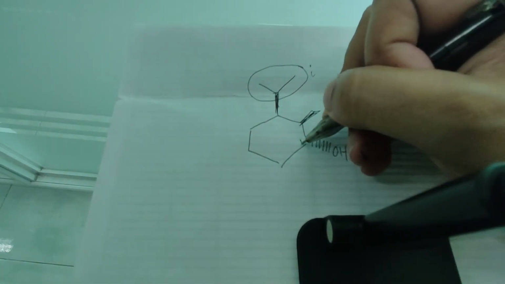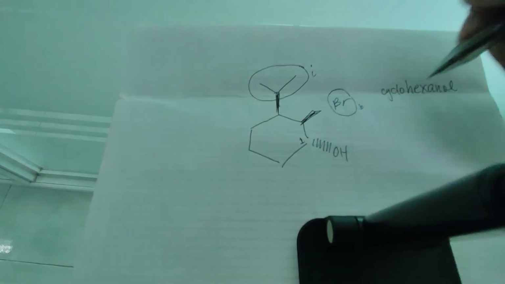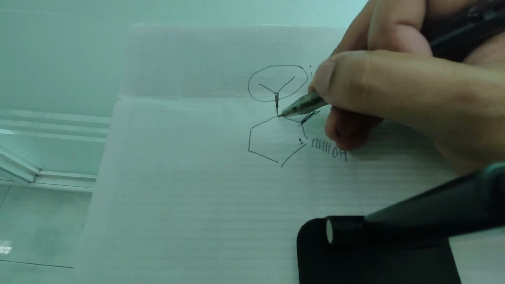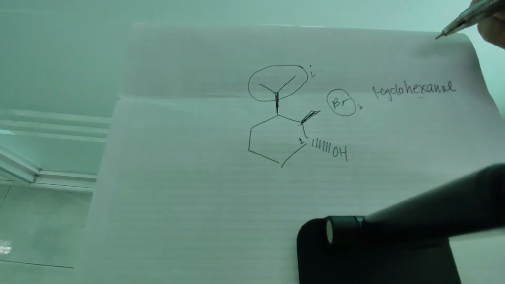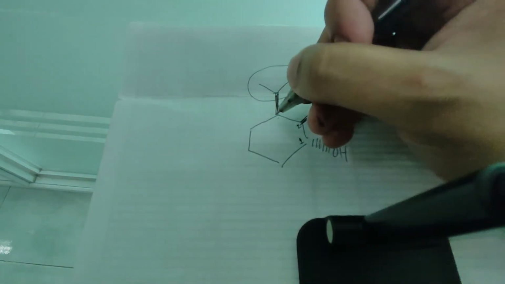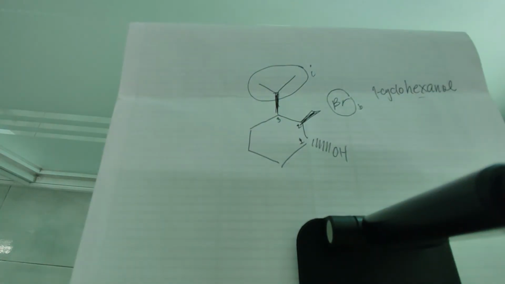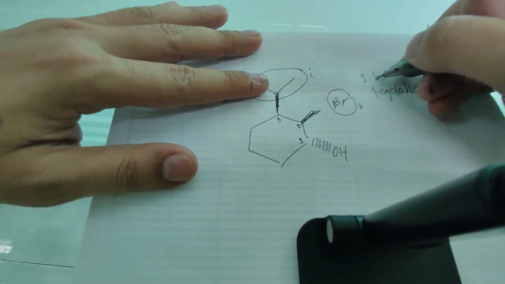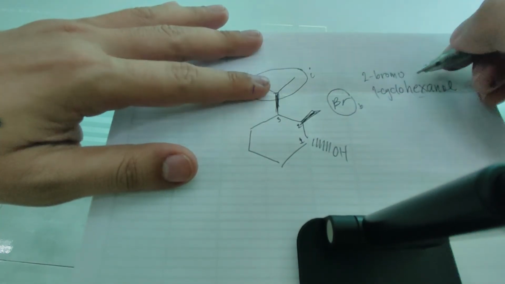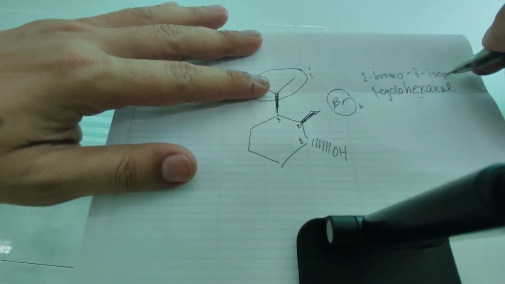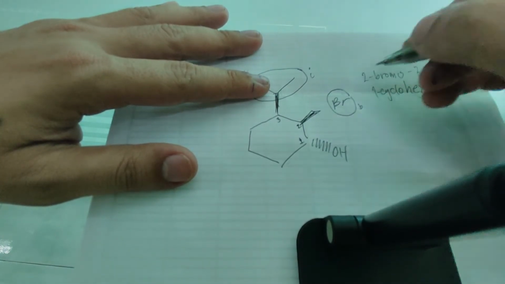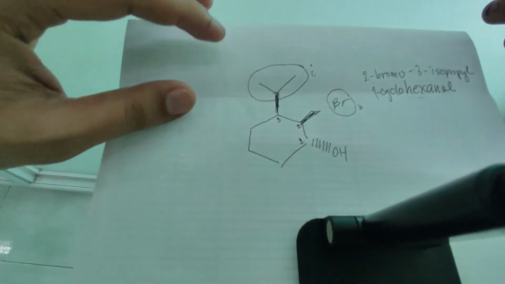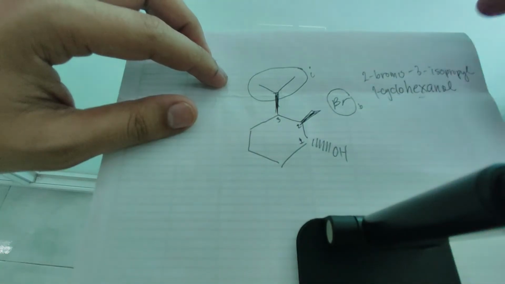So 1, we start here because this is already a cyclohexanol. So 1, and then 2, and then 3. So we have a 1 cyclohexanol, and then we have a 2 bromo, and then we have a 3 isopropyl. Okay? So the name would be 2-bromo first because it comes first in alphabetization. 2-bromo, 3-isopropyl, 1-cyclohexanol, or cyclohex-1-ol, or even without the 1, because it is already understood that it is cyclohexanol, that's it.